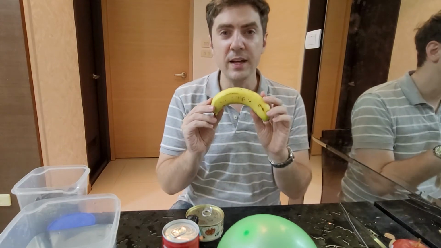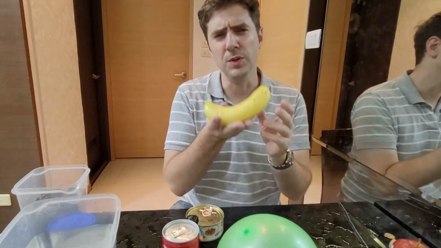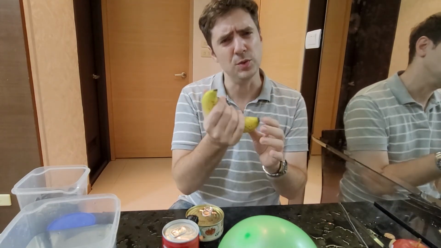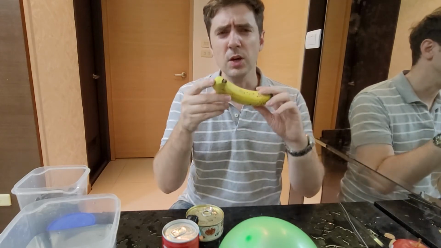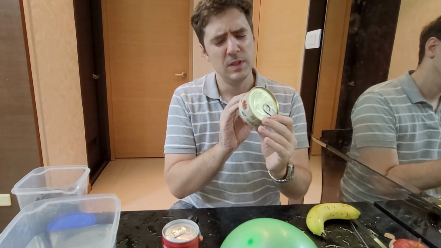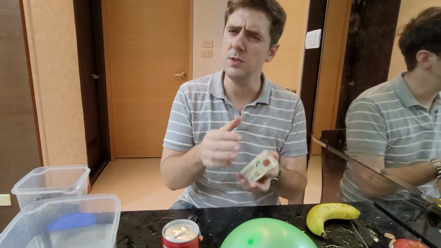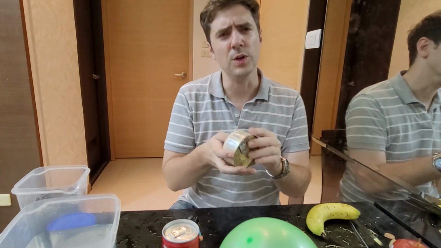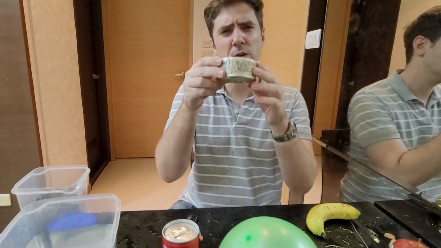And a banana. I don't know, the banana feels dense to me. I think maybe it will sink. And this can. This doesn't feel very heavy. Maybe this one will float. Maybe it has water inside.